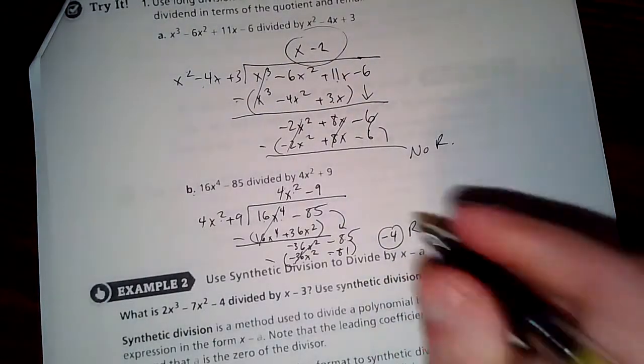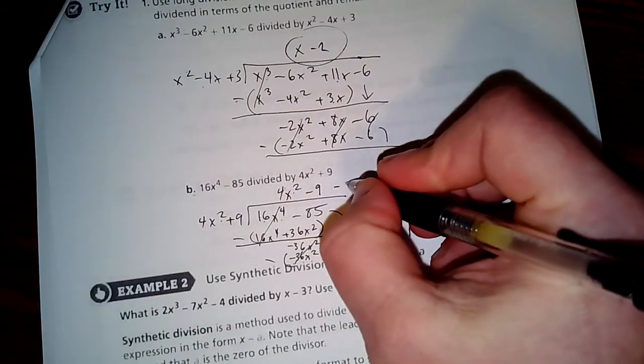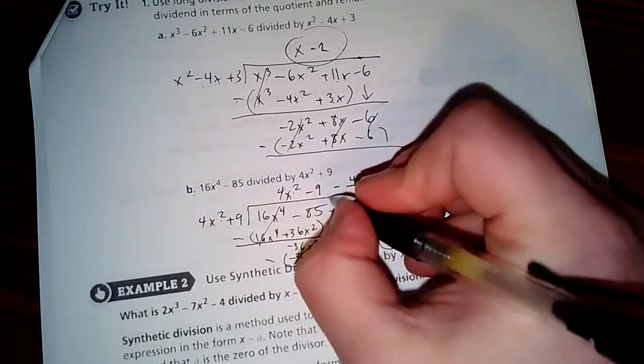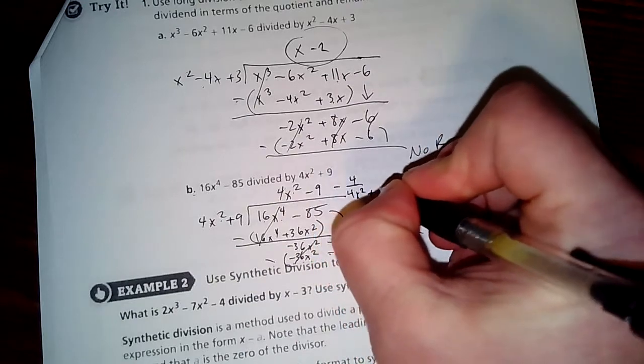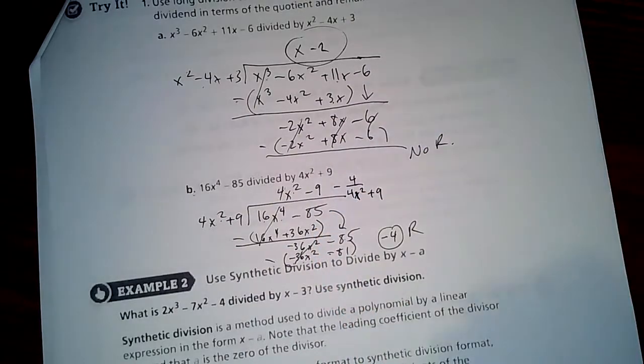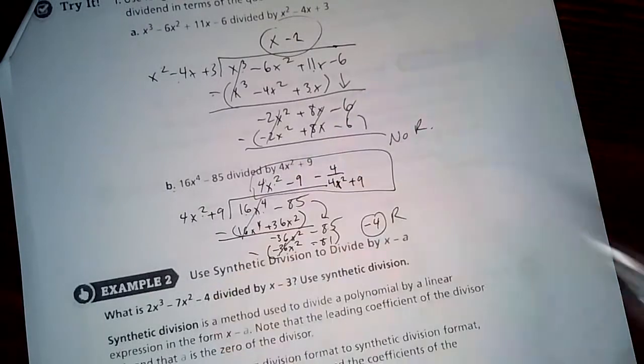So at that point, we know our remainder. We can put it on here as minus 4 over 4x squared plus 9. Okay. Boom. That would be our solution.